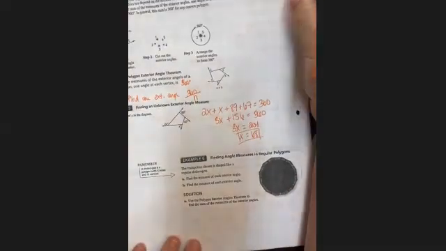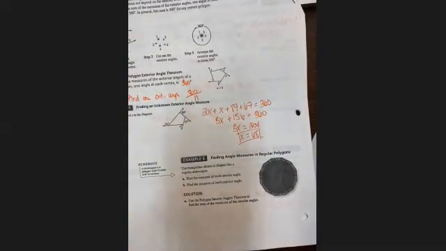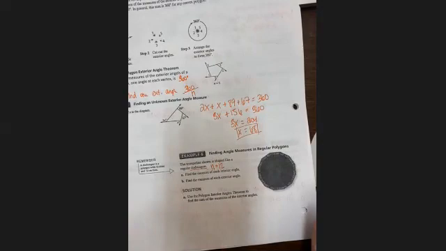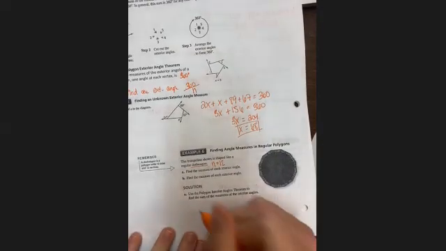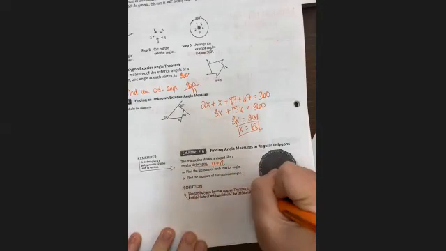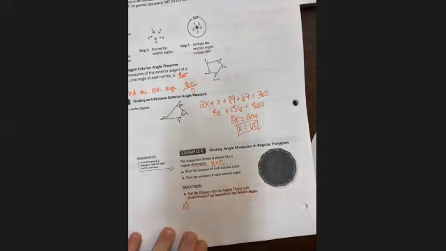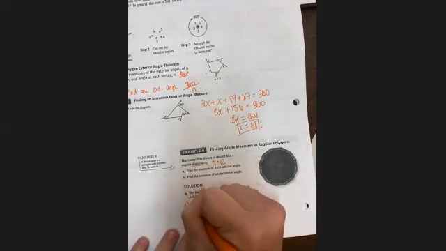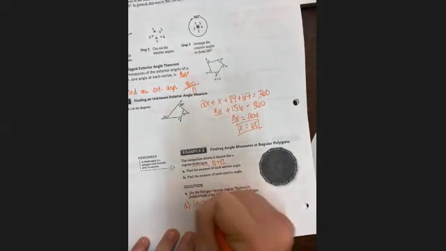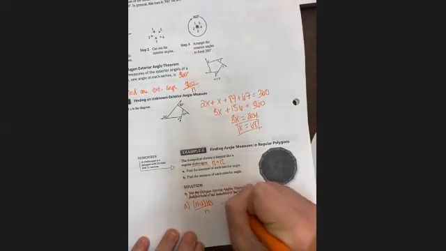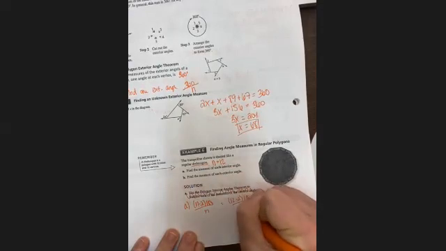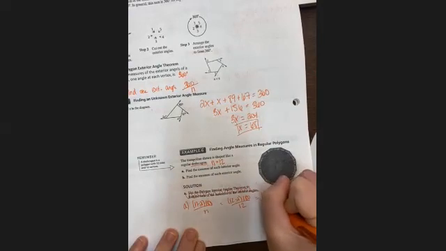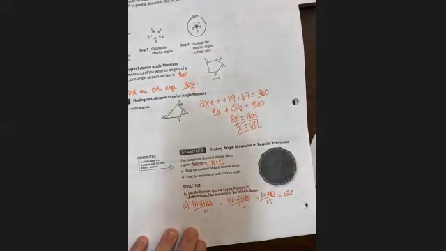Example 6 says the trampoline shown is shaped like a regular dodecagon, so I think dodecagon, n equals 12. Find the measure of each interior angle. That's part A. You can ignore this solution, part A. It just had to be in so I could get the picture in there. For part A, I have to find each interior angle. First I have to find the sum, so n minus 2 times 180, and then I'm going to divide that sum by n. So that would be 12 minus 2 times 180 divided by 12, which is 10 times 180 divided by 12, and you get 150 degrees.